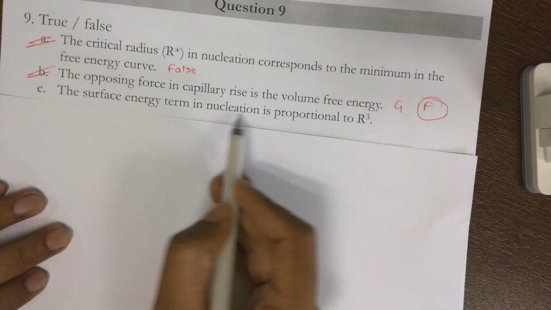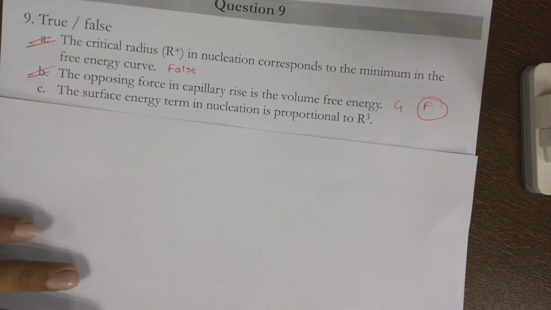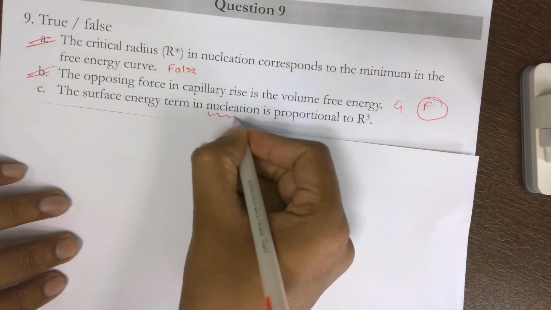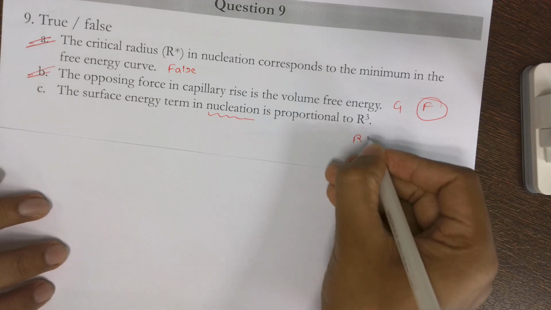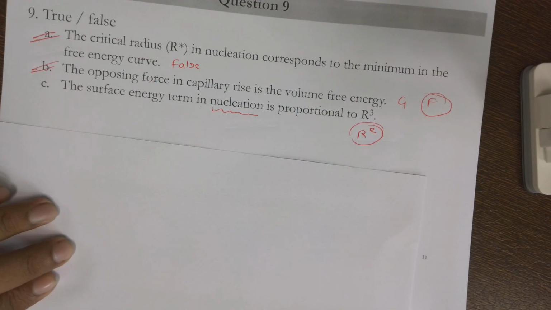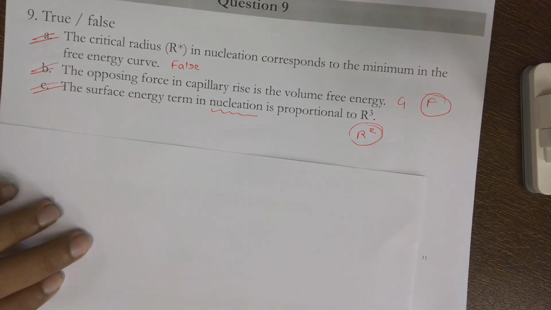The surface energy term in the nucleation is proportional to R cube. Surface energy term in the nucleation we are talking about. R cube? No, the answer is not. It's R square. The proportionality is R star, R square. Surface we know, right?